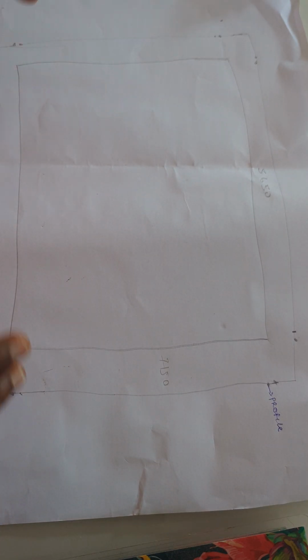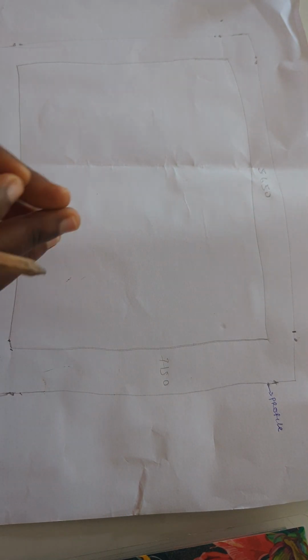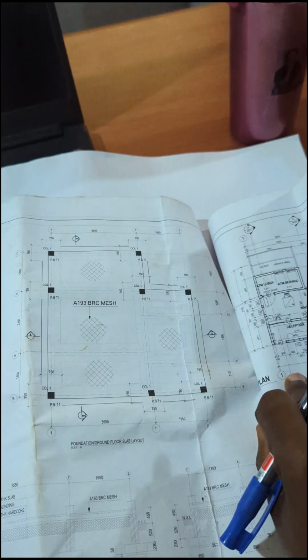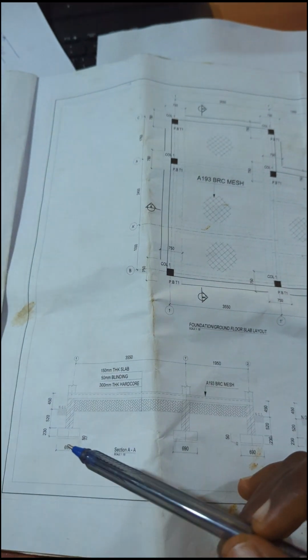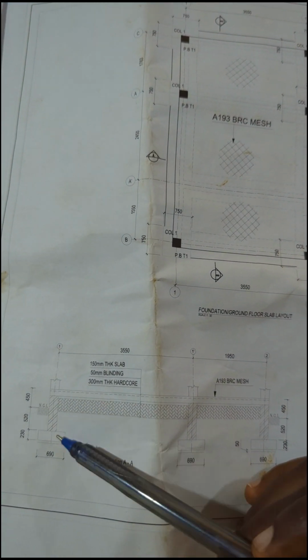So the next thing we're going to do is to check the width of our foundation trench. The structural design of this architectural design, you can see it's the same, right? Yes, it is. All right, so if you look, this is showing a block. When you have a line like this, it means that this is a wall.